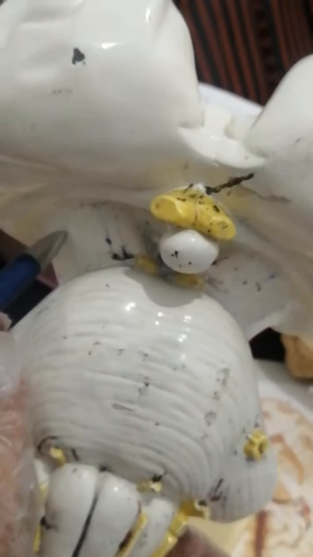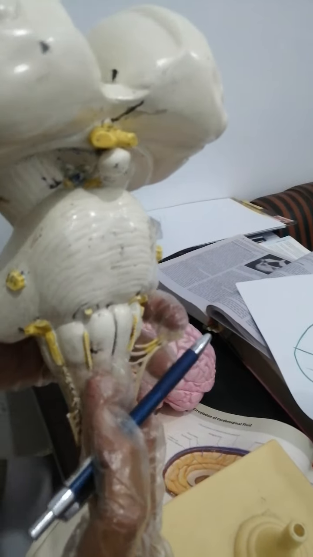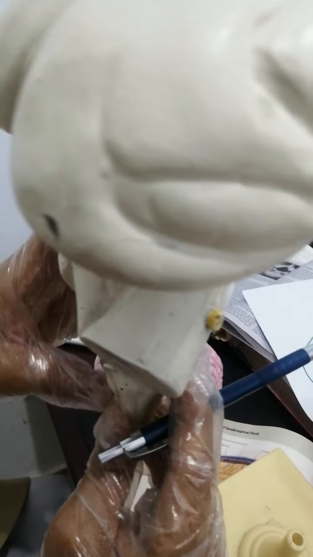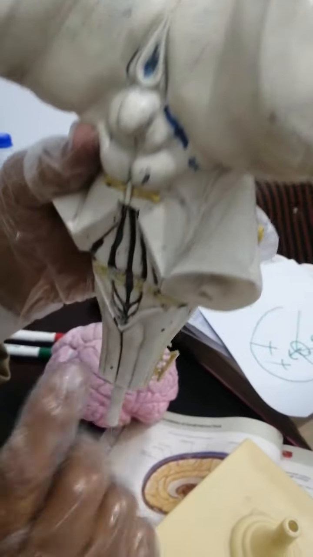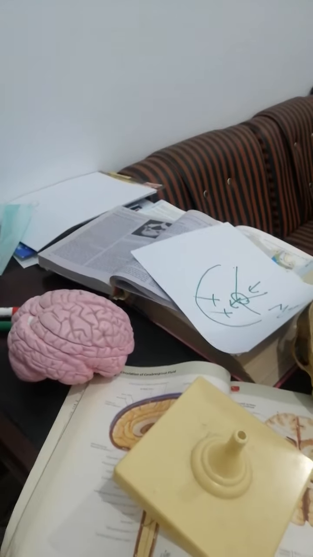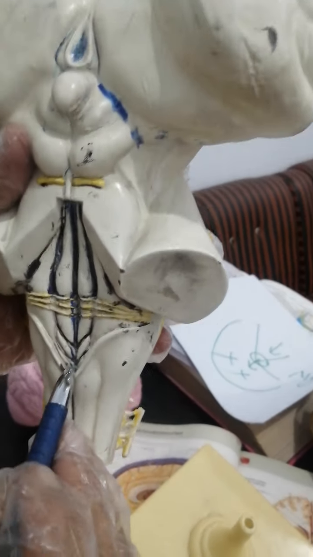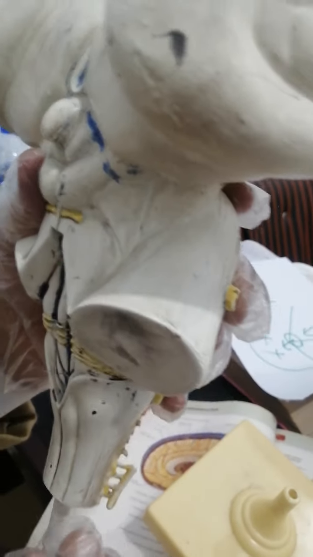Look over here, please. This is one crus cerebri. This is another crus cerebri. This is the ventral surface of the pons and ventral surface of the medulla. This is the dorsal surface of the pons, and over here you can see the fourth ventricle, and this midline aperture over here into the fourth ventricle.